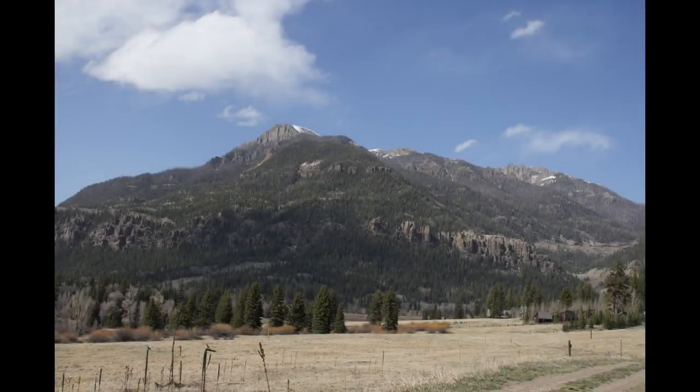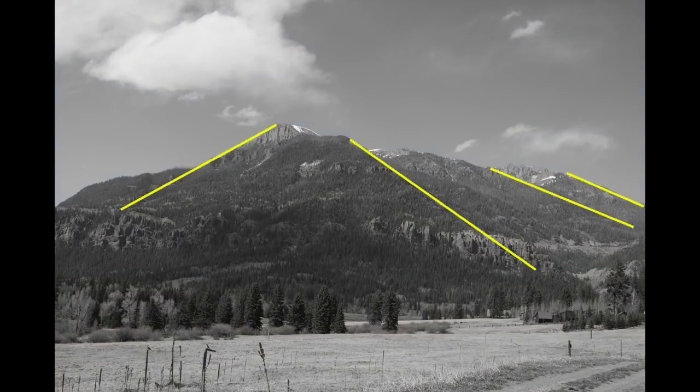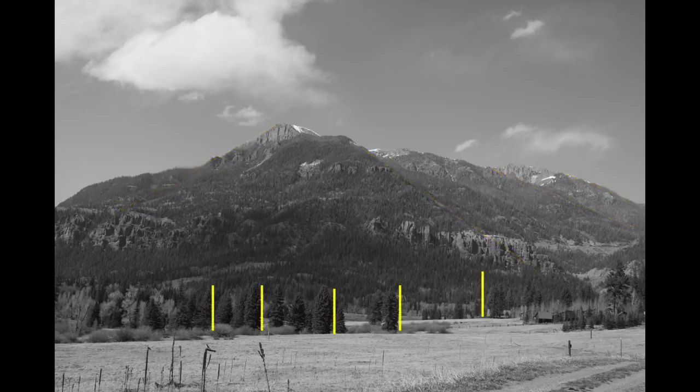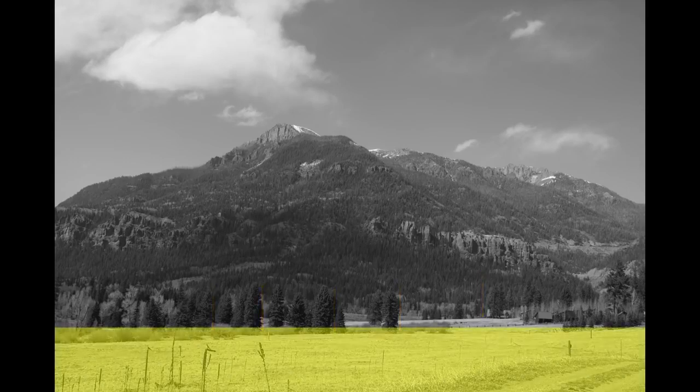Now, Carlson's theory deals with 4 planes. You have the light source, which is the sky, and you have the slanting features, which would be the mountains. You have your upright features, for example, trees, and then you have your flat plane, which would be the ground.